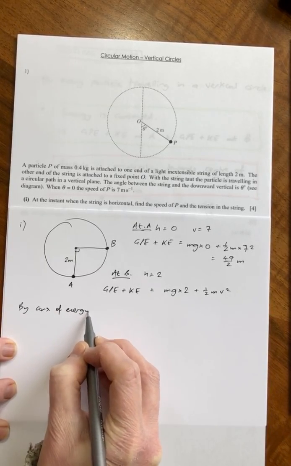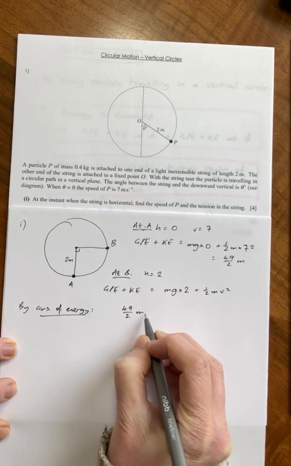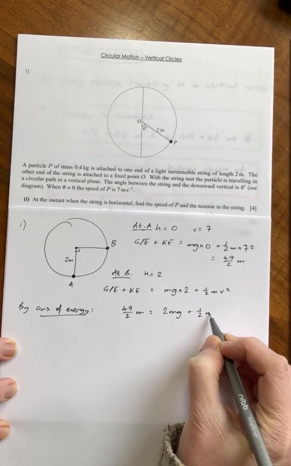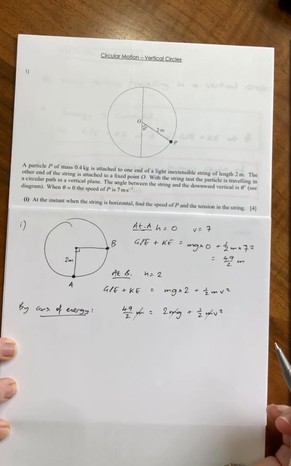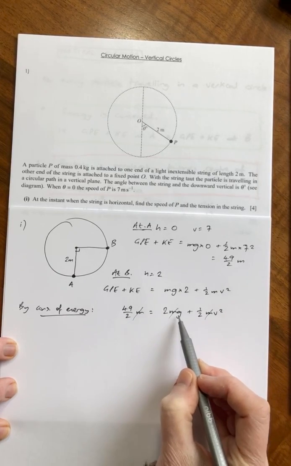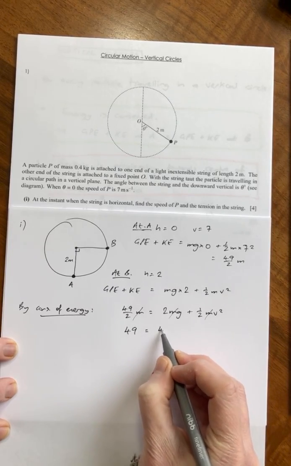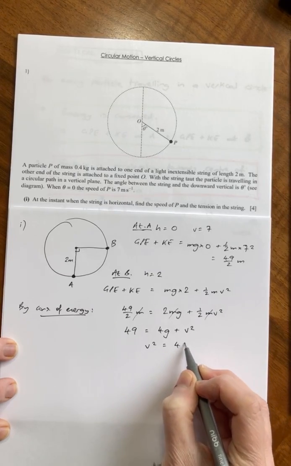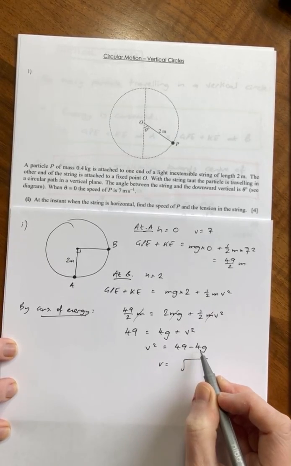energy. 49 over 2m is equal to 2mg plus a half mv squared. And of course, as I said earlier, the m's all cancel, leaving me with 49 over 2 is 2g plus a half v squared. Let's multiply everything by 2. And so now we find that v squared is 49 minus 4g, and v is the square root of 49 minus 4g.